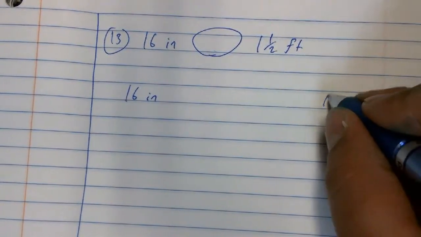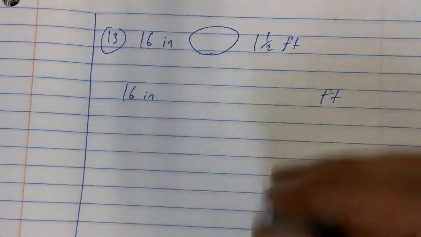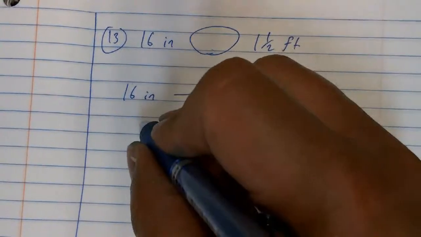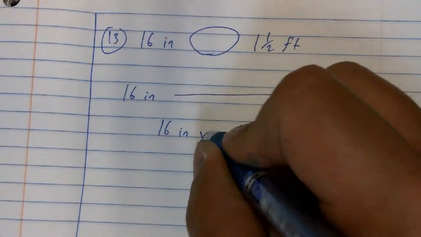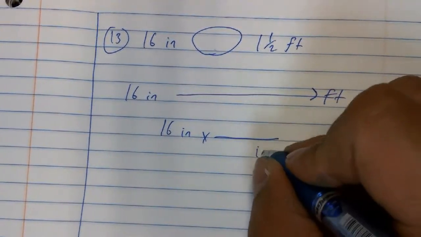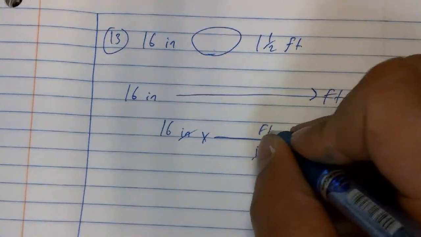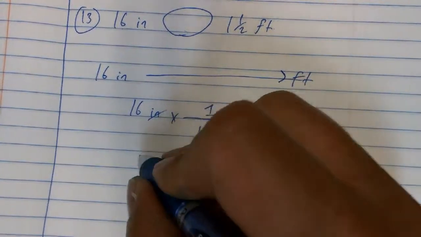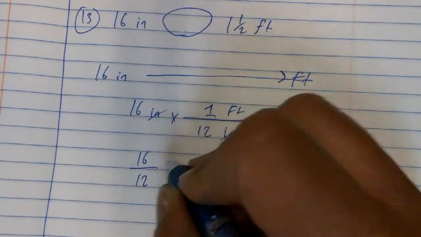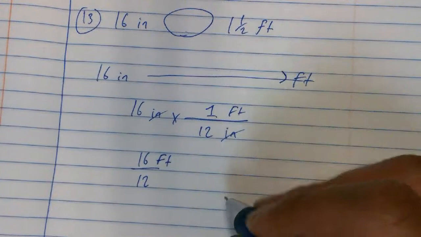I'm going to go 16 inches. I want to change it to feet. All right. So 16 inches times, I want to put inches in the bottom to cancel out, feet on the top. I know 1 foot is 12 inches. So I have 16 over 12. 12 into 16.